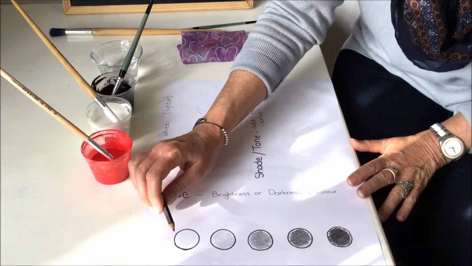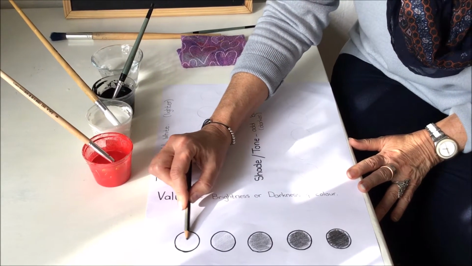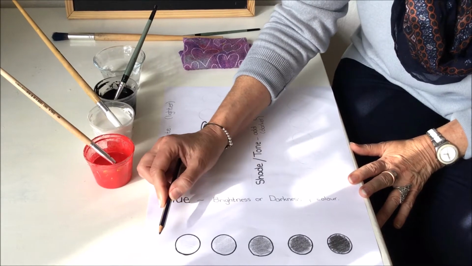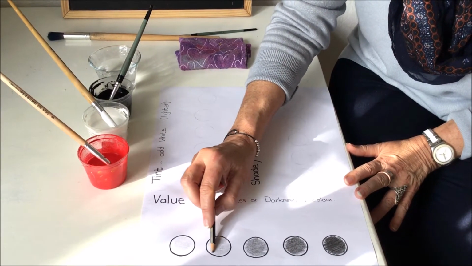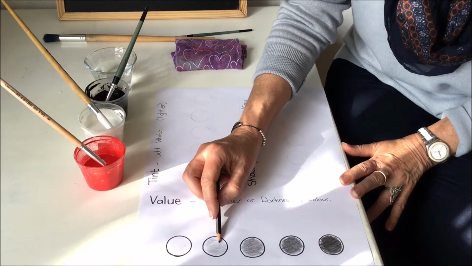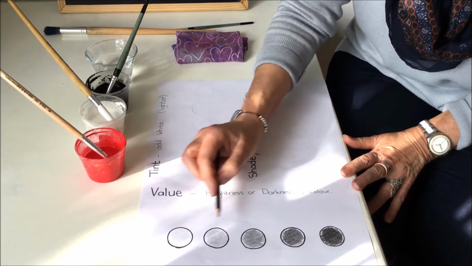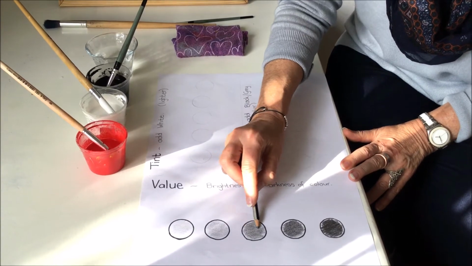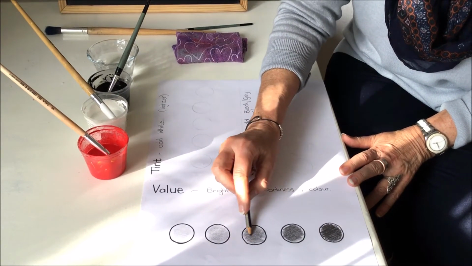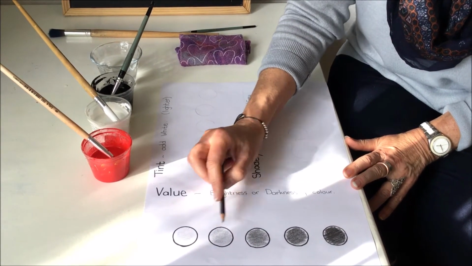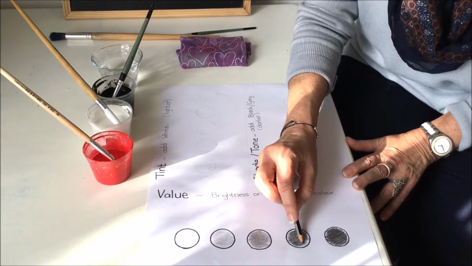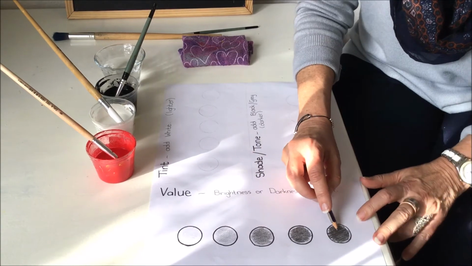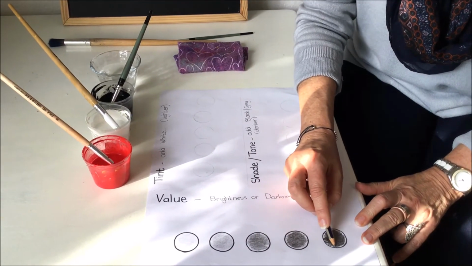This is the lightest shade that I've got. This is the lightest value of the pencil. Here I've applied a little more pressure and made it a little bit darker. So this value is darker than that value. However, here you can see this value is even darker. This one's darker than that one. This one's even darker, and this is the darkest value.